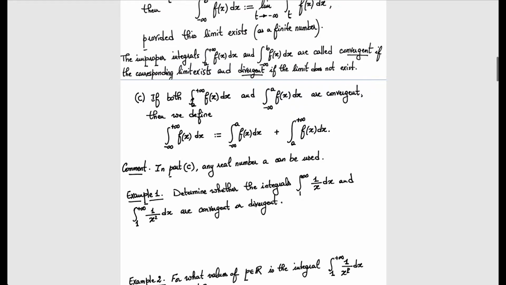If both improper integrals, from a to infinity of f of x dx and from minus infinity to a of f of x dx, are convergent, so if each of them is a number, then we define the integral from minus infinity to plus infinity of f of x dx to be the sum of those two. So from minus infinity to a of f of x dx plus the improper integral from a to plus infinity of f of x dx. And this number a, the comment here is about part C. This comment says any number a actually can be used, right? Any number a here can be used.